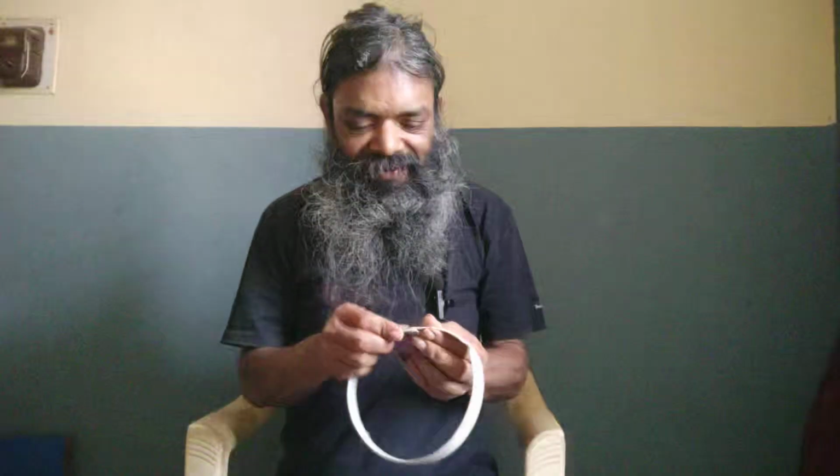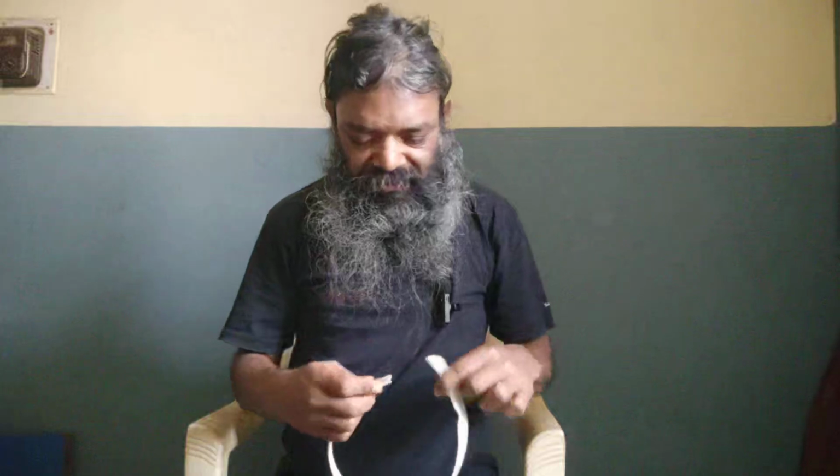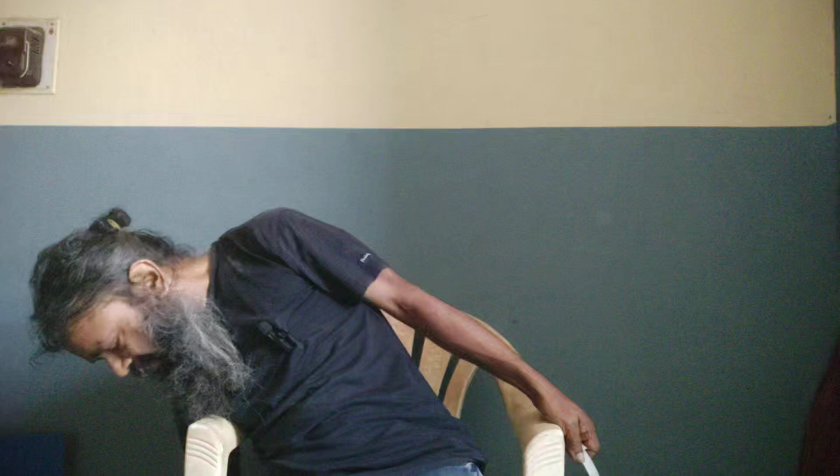One way. Okay, I have a circle. What is the surface area of the circle? If I have the x-axis, then someone would ask what is the equation of your curve? This is the x-axis. Then what is the equation of this curve?